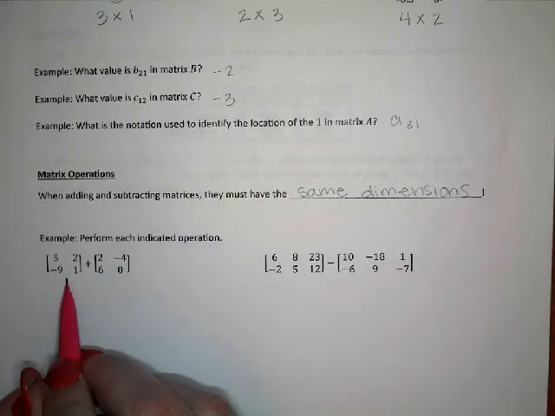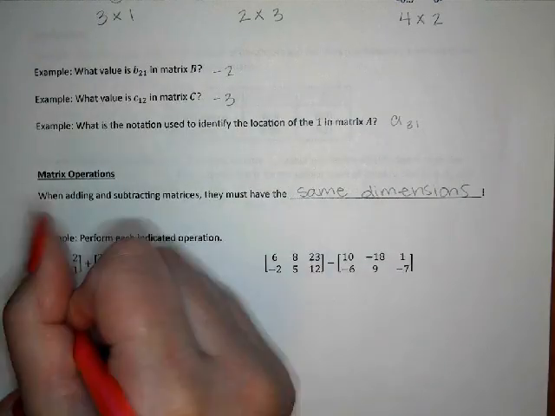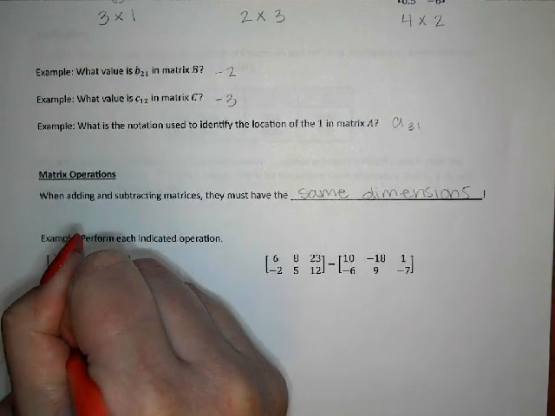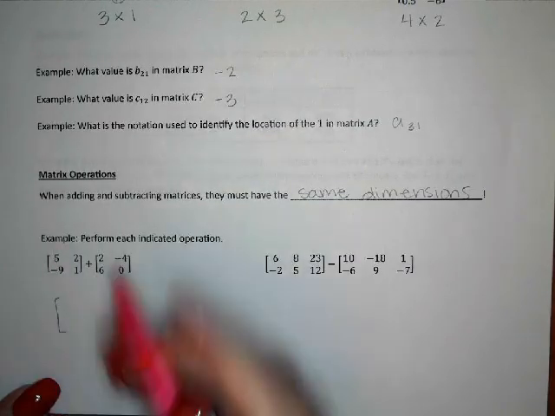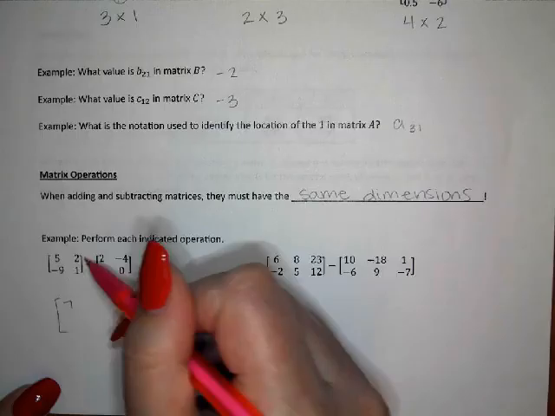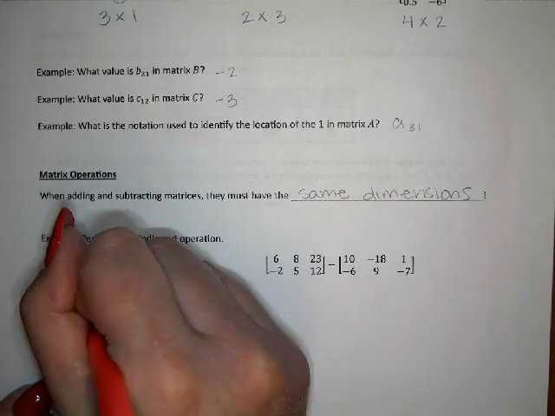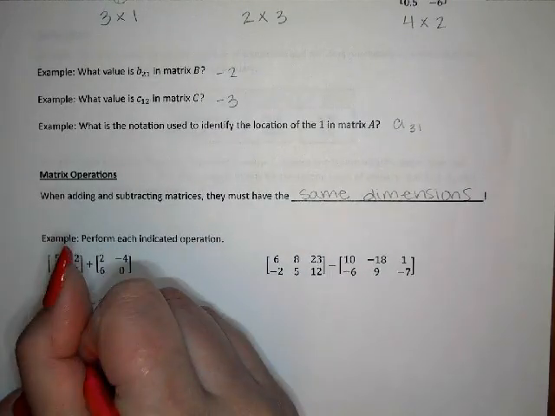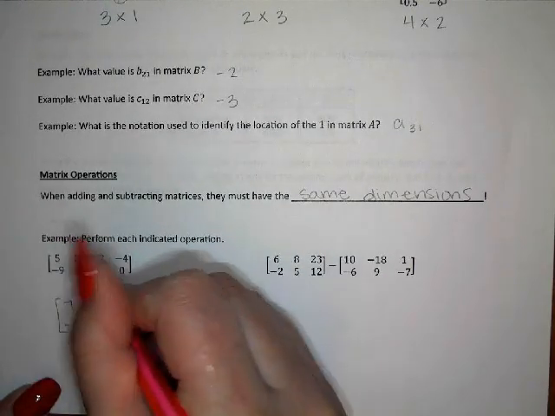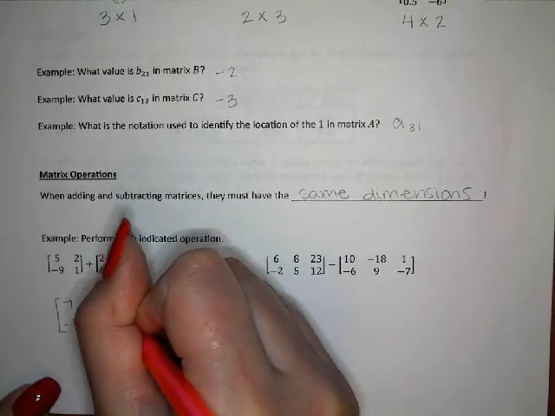Here we have a 2 by 2 matrix, and we're adding a 2 by 2 matrix, and so our resulting matrix is going to be a 2 by 2. So I'm going to have 5 plus 2 is 7, 2 plus -4 is -2, -9 plus 6 is -3, and 1 plus 0 is 1.